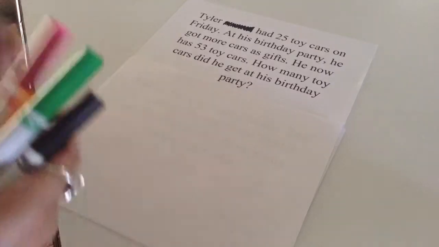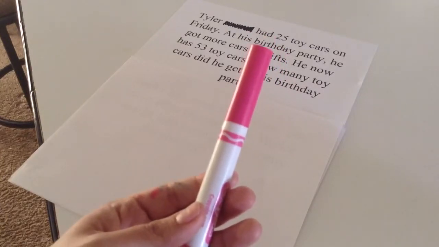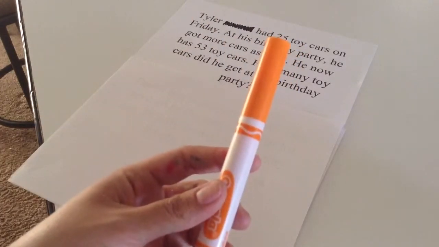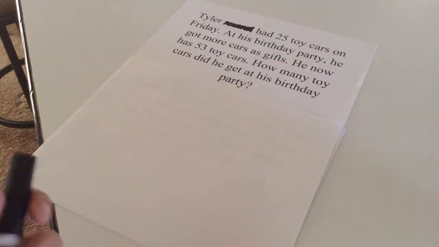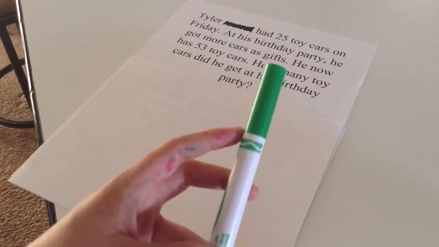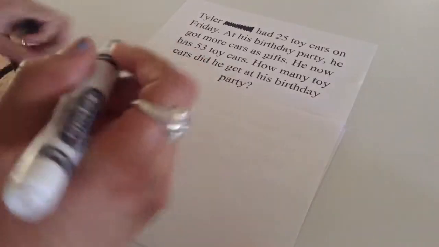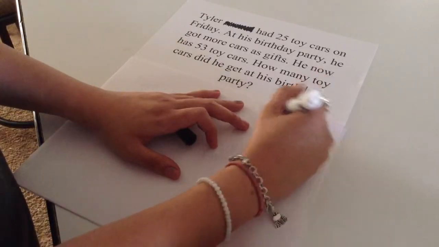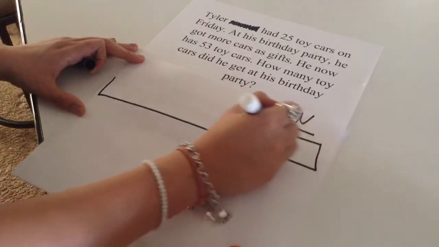So I'm going to use my pink marker to indicate how many he started off with, which was 25. I'm going to use my orange marker to indicate how many he had at the end, which was 53. And I'm going to use my green marker to indicate how many he got as gifts. And that's what we're trying to figure out. So this is going to be a join problem. So I'm going to write that at the top, and I'm going to draw my linear model.